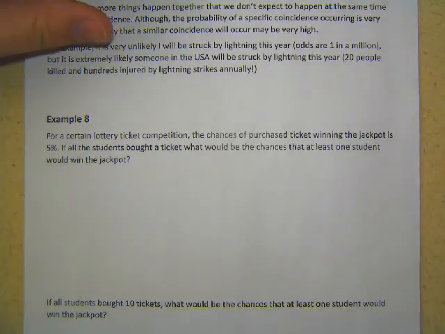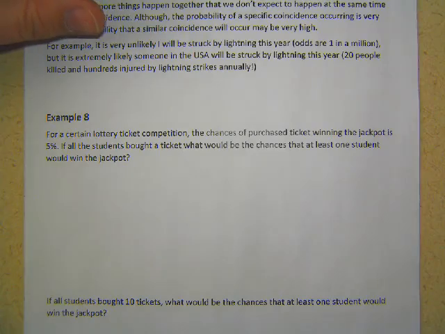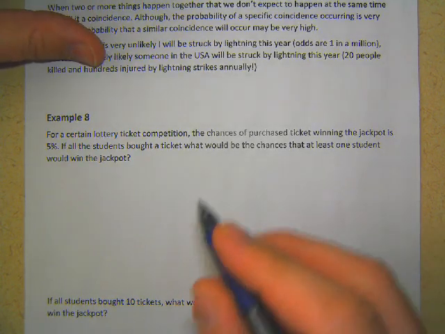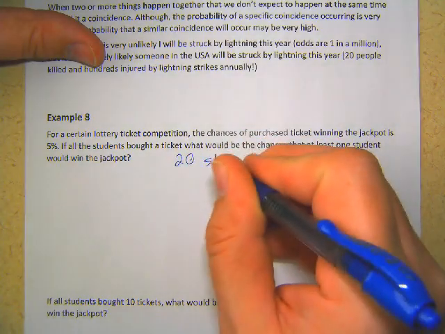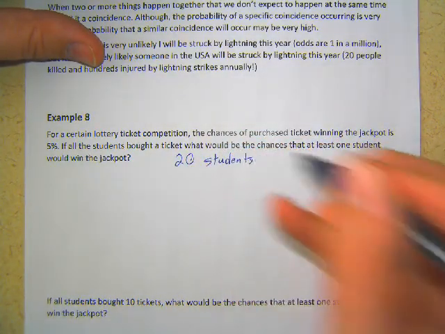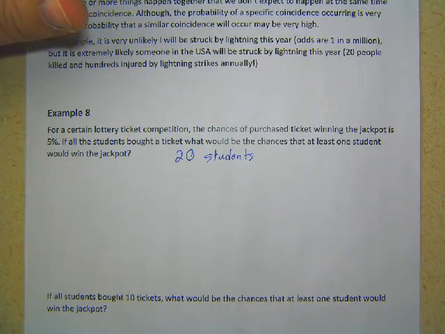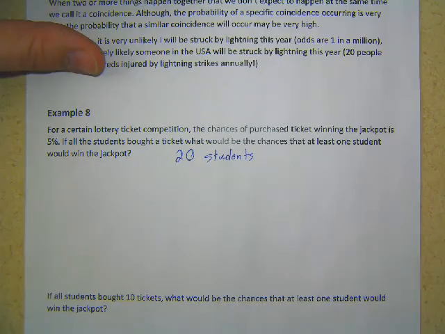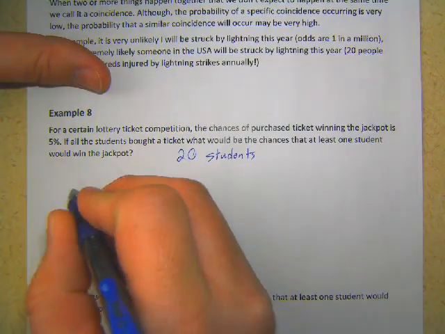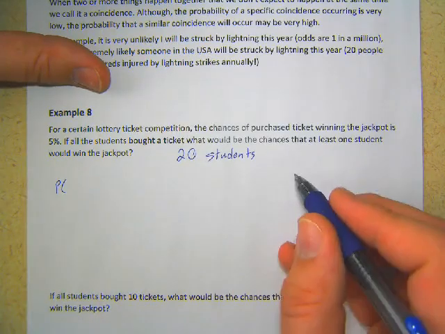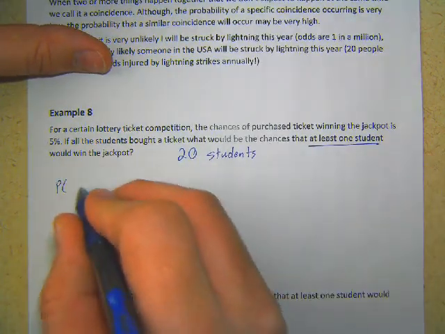So for a certain lottery ticket competition, the chance of a purchased ticket winning the jackpot is 5%. If all the students bought a ticket, what would be the chances that at least one student would win the jackpot? I wrote this for my in-person class. So I'm going to just say, let's say we have 20 students. I'm teaching this to online students, and I don't know how many are in the bigger classes this semester. I forget those little details. So let's say we have 20 students in the class. Because this is an at least one situation, we're just going to do that. Probability of at least one would win.